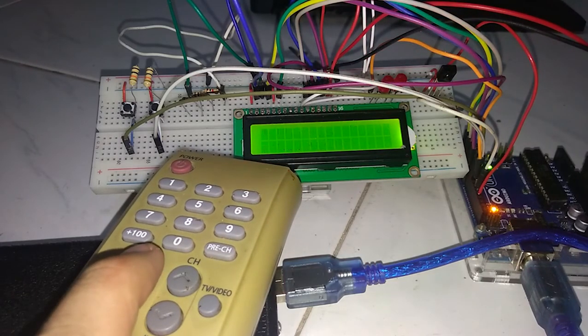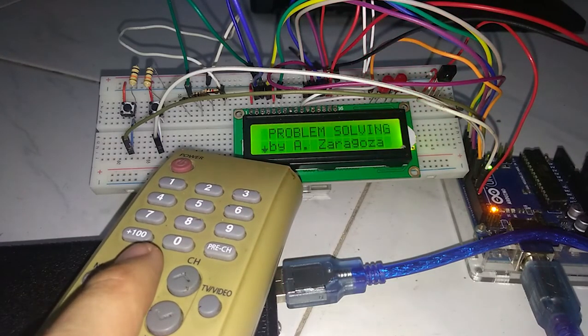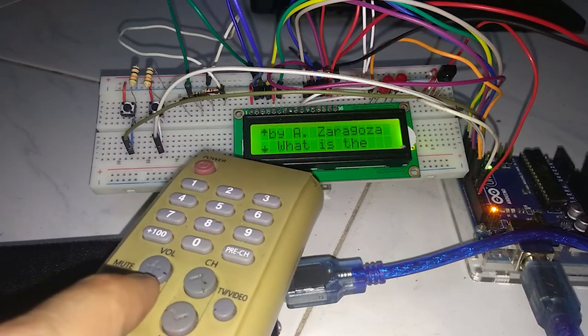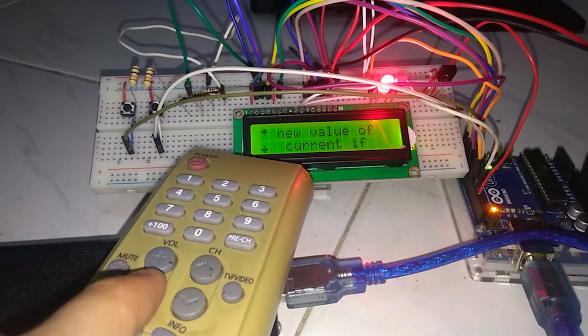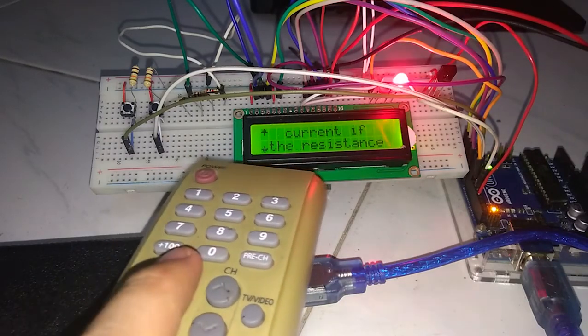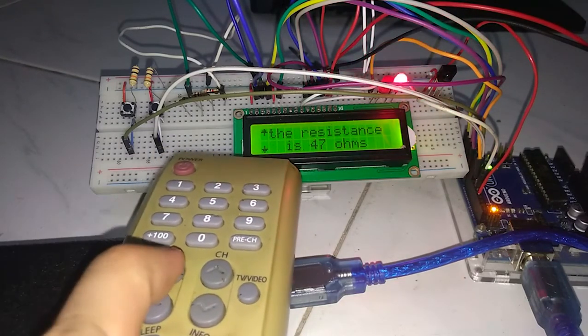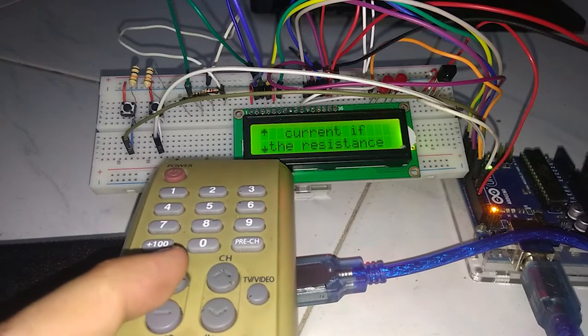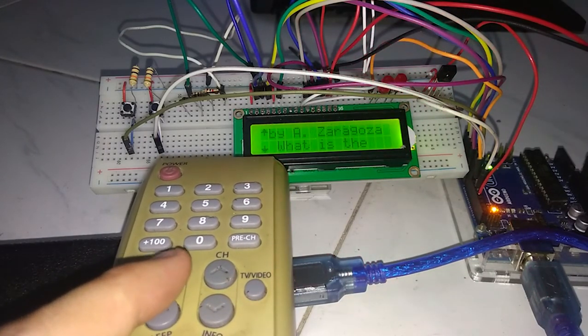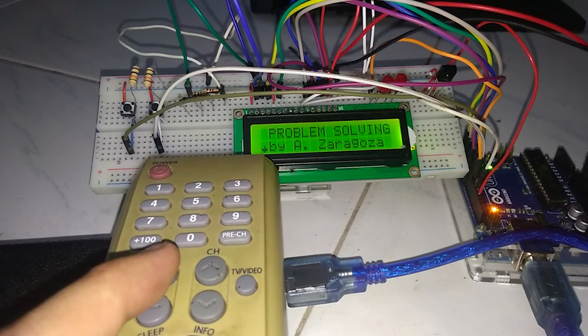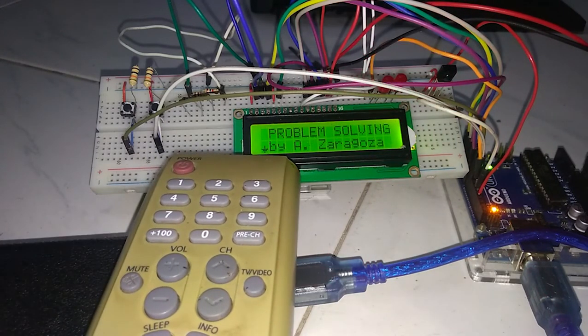You can see it scrolls up. Just do it again. While scrolling up, when we press the volume up, it scrolls up. So there you have it.